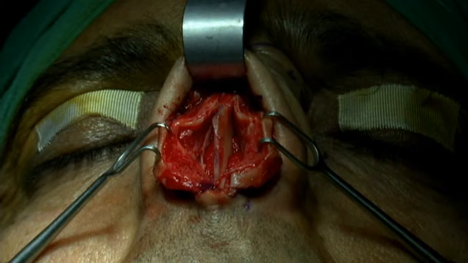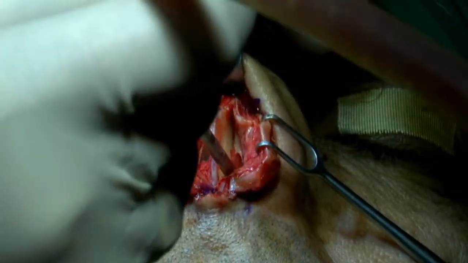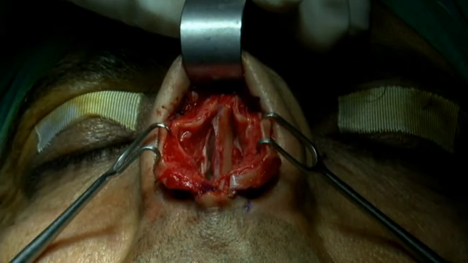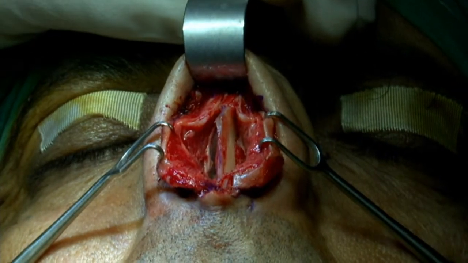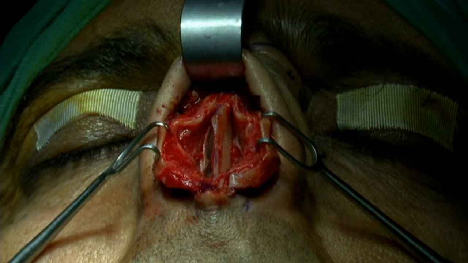So this is about your anatomy, I think you are clear. Now after the exposure, like in the lecture we discussed, analyze the septum.